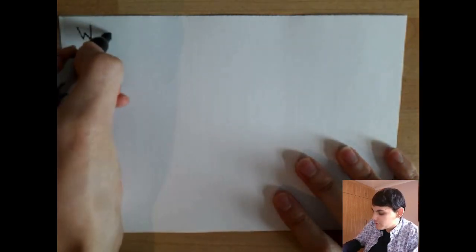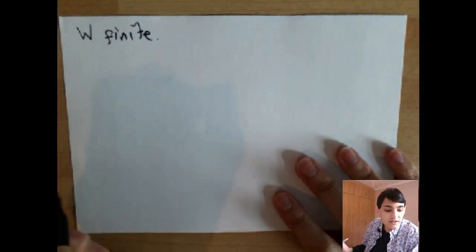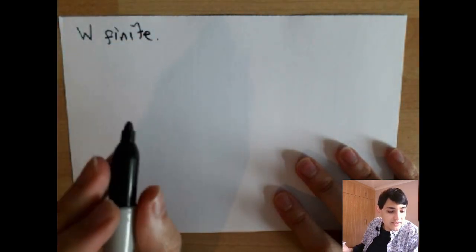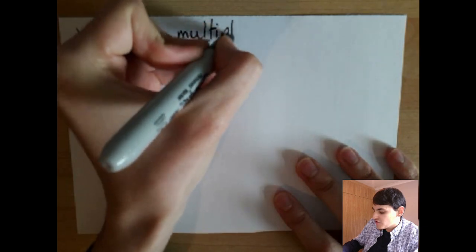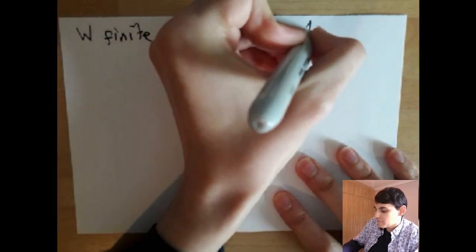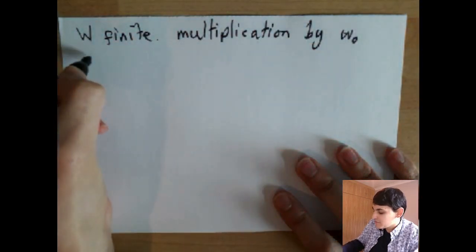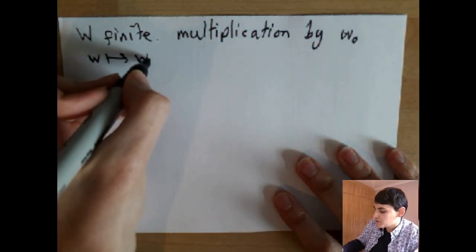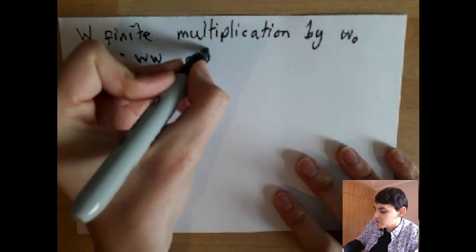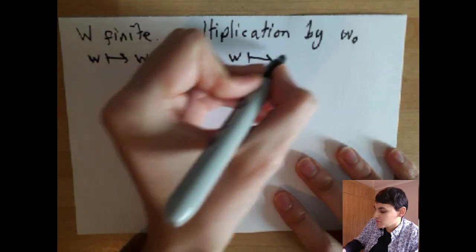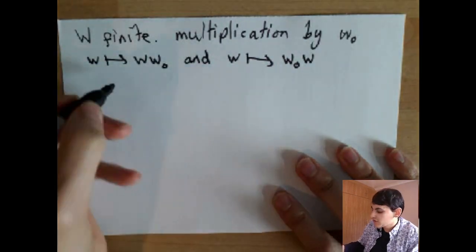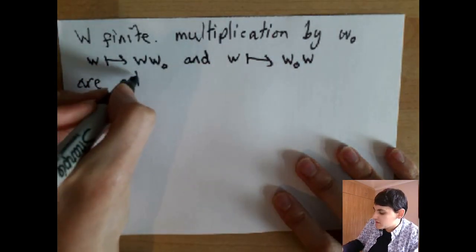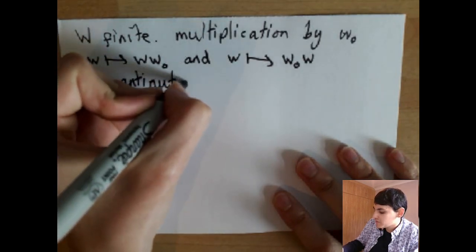First of all, assuming that W is finite, if we multiply by the maximal element, so the function that takes w to w W0, and also w to W0 w, so left or right multiplication, these are anti-automorphisms.